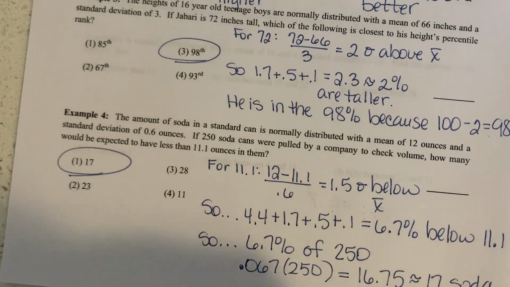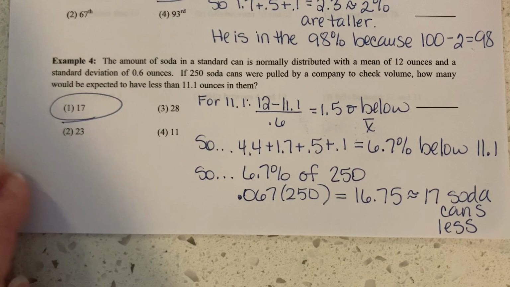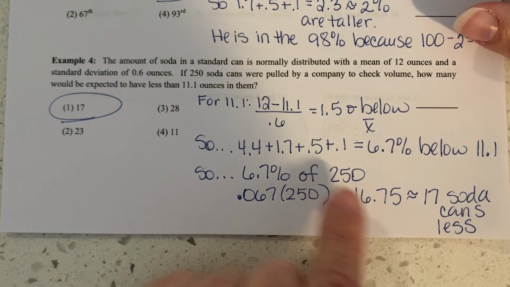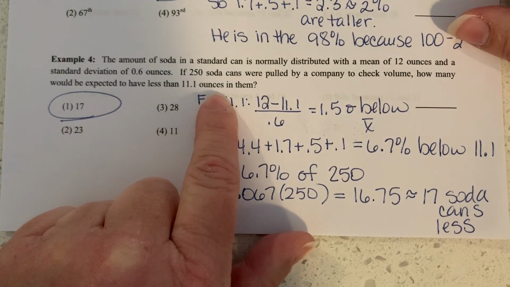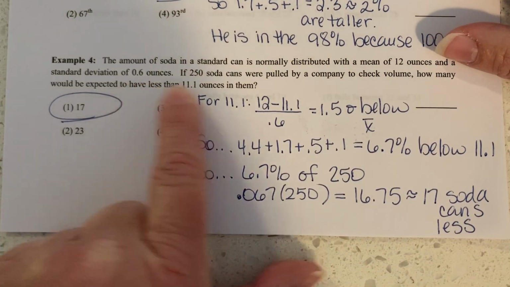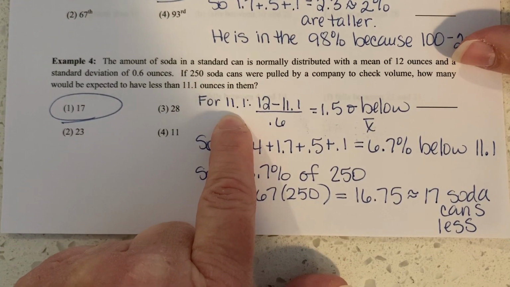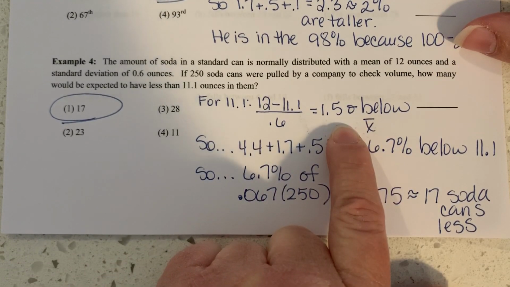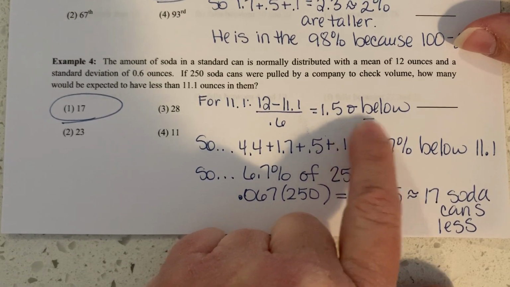And finally, and I hate to rush, but I also don't want to make the video too long. Again, you're welcome to ask me questions or get some help from me or just rewind this. But we want to know how many would have less than 11.1 ounces if they have an average of 12 ounces and a standard deviation of 0.6, and there are a total of 250 cans. This is just like the earlier ones. For 11.1 ounces, we subtract that from the mean and divide by the standard deviation to find that 11.1 ounces is 1.15 standard deviations below the mean.